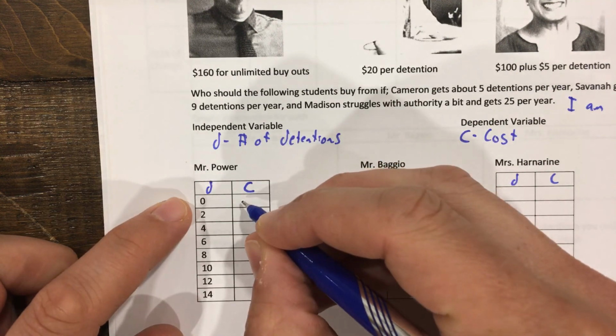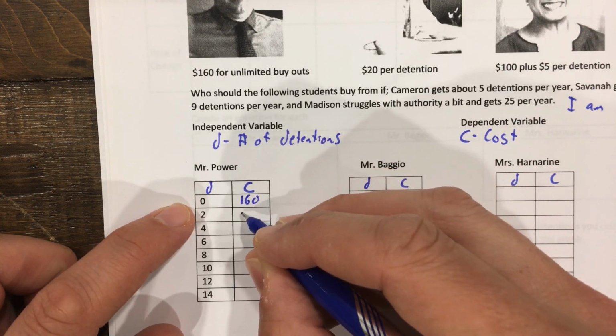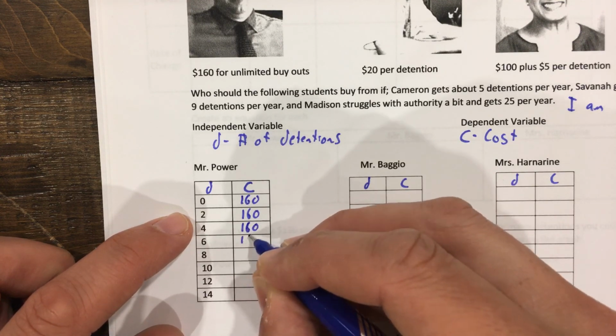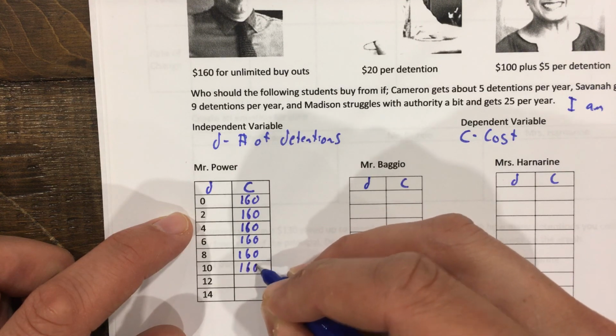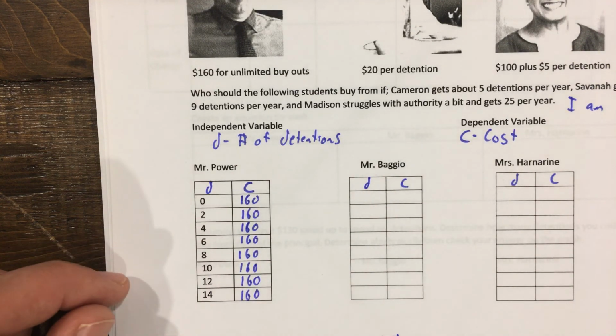So, if you get 0 detentions, you pay him 160. If you get 2 detentions, you pay him 160. 4, 160. And I think you see where this is going. No matter how many detentions you get, you're going to end up paying $160.